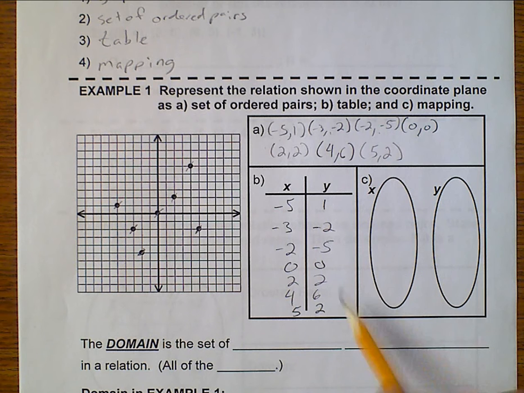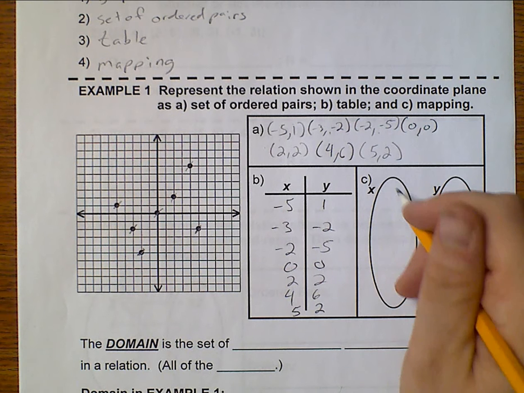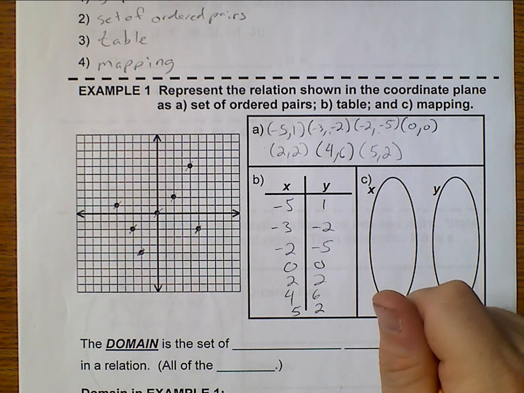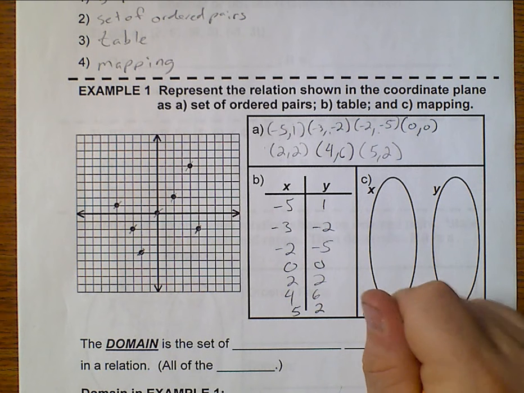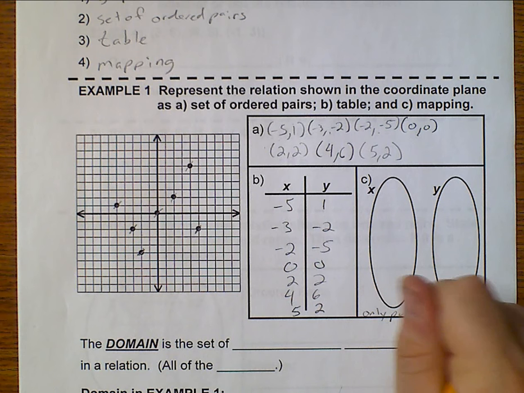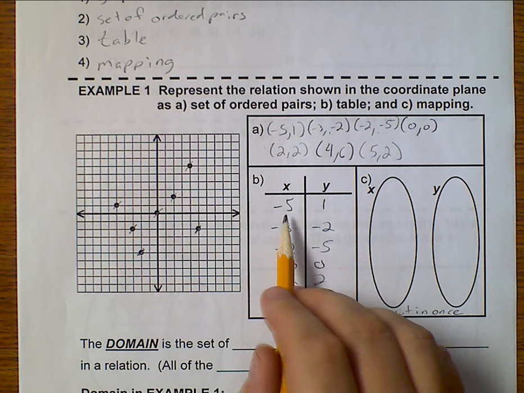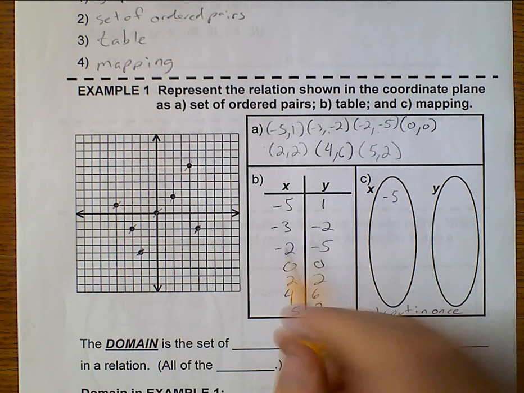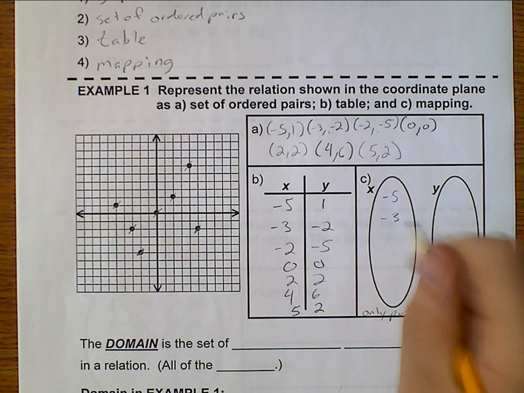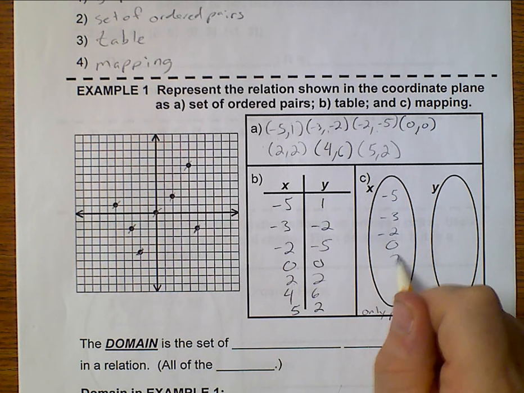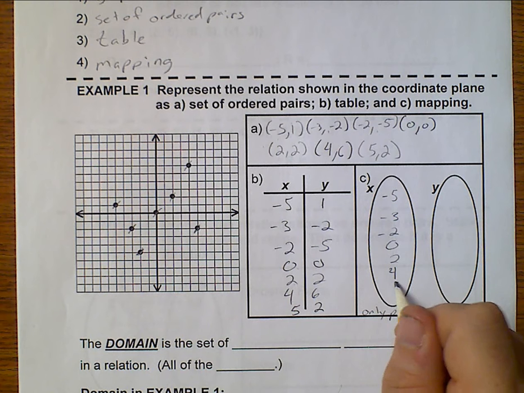Now for mapping, you need to do this a little bit different way. Your x-coordinates go in the x bubble, but they only go one time. Okay, so I've got a negative 5, a negative 3, a negative 2, a 0, 2, 4, and 5.